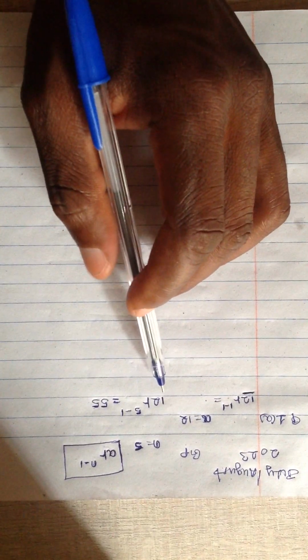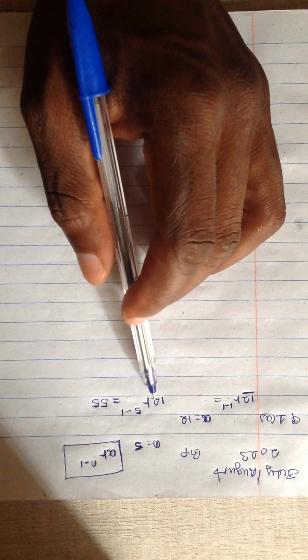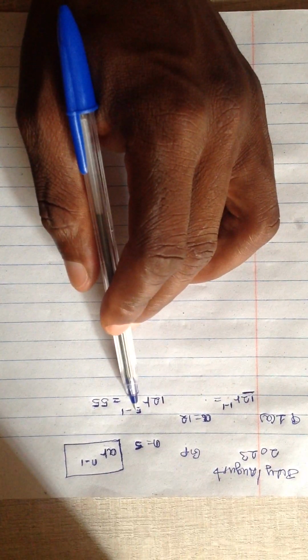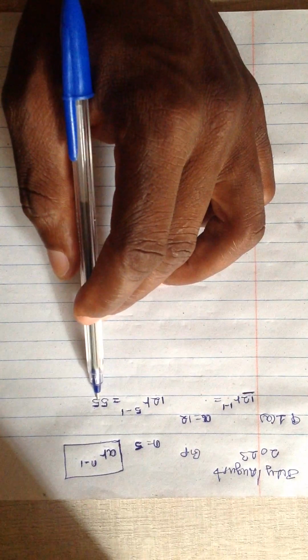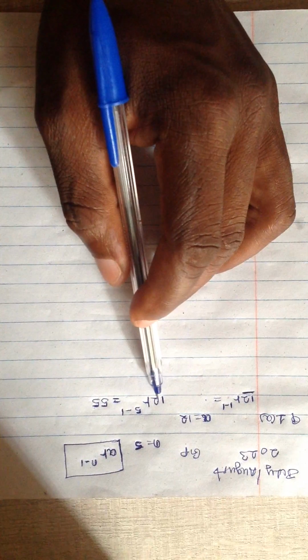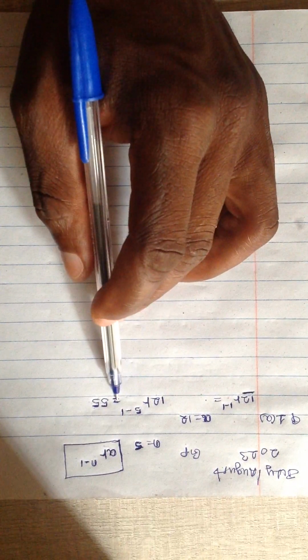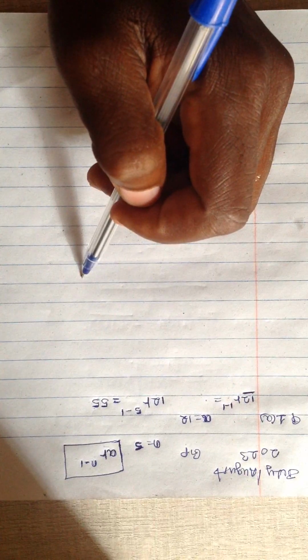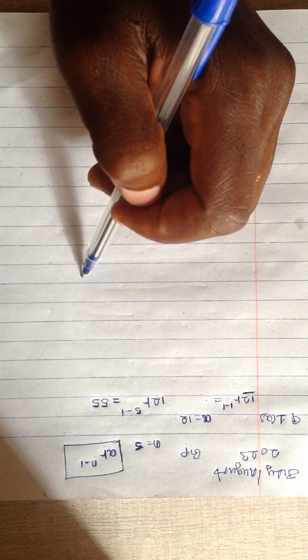The question says that the first term that we've been given under geometric progression is 12, and the fifth term is equal to 55. Simple. The first term being given here is 12, and the fifth term being given is 55. That's what the question says.